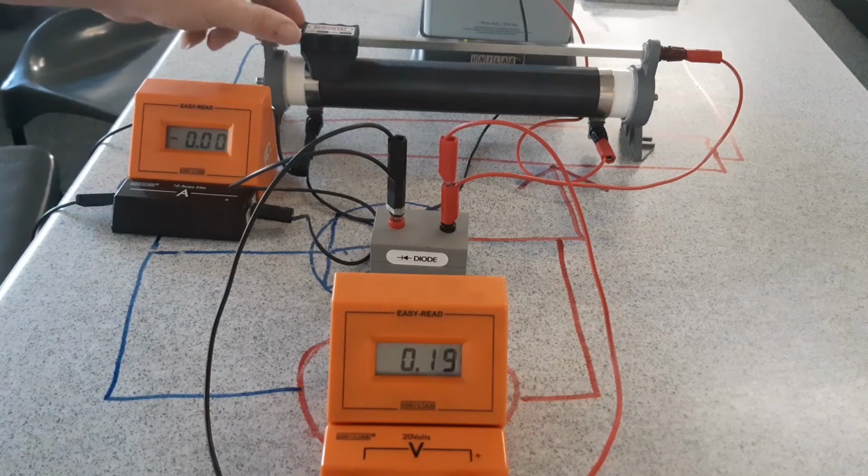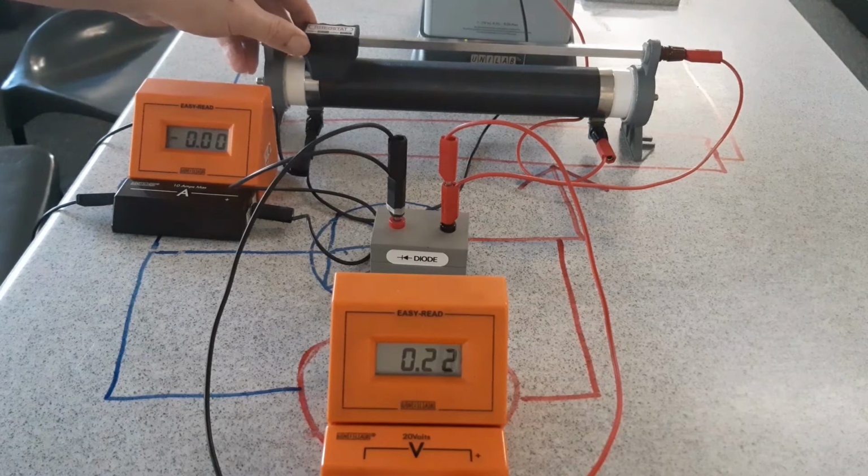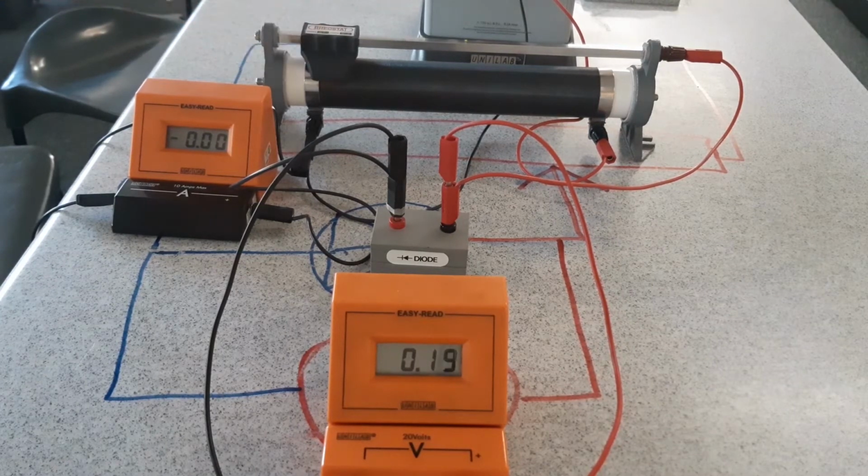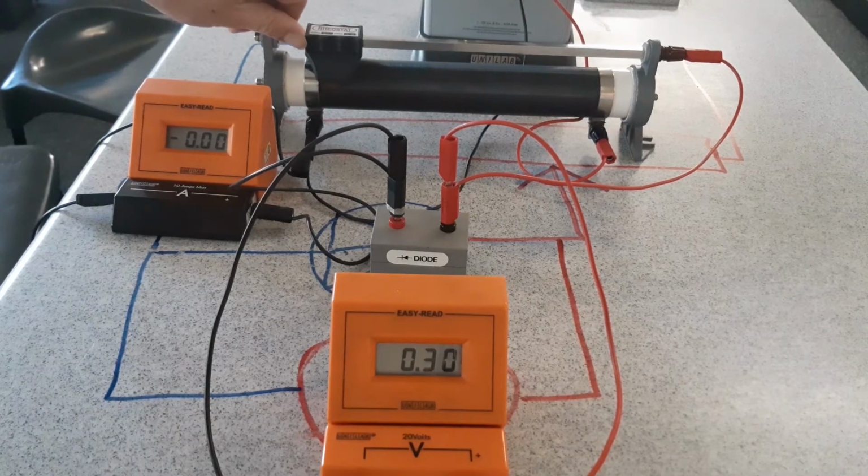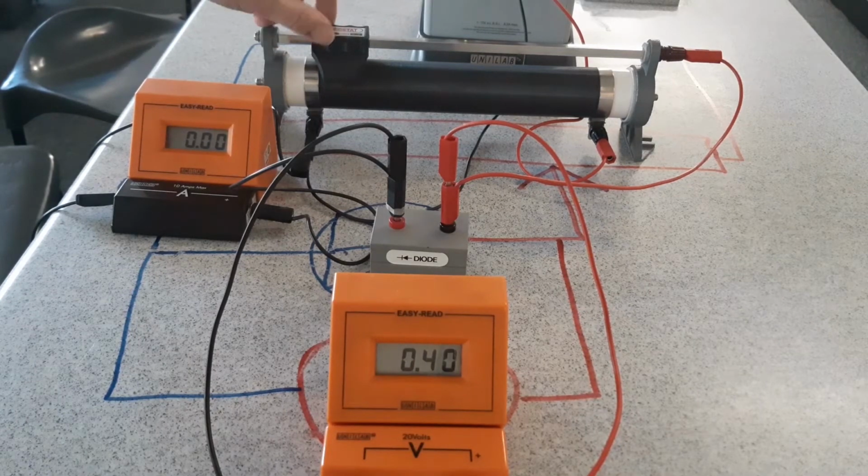My volts are reading 0.2. My current is reading 0. My volts are reading 0.3. My current is reading 0. My volts are reading 0.4. My current is reading 0.